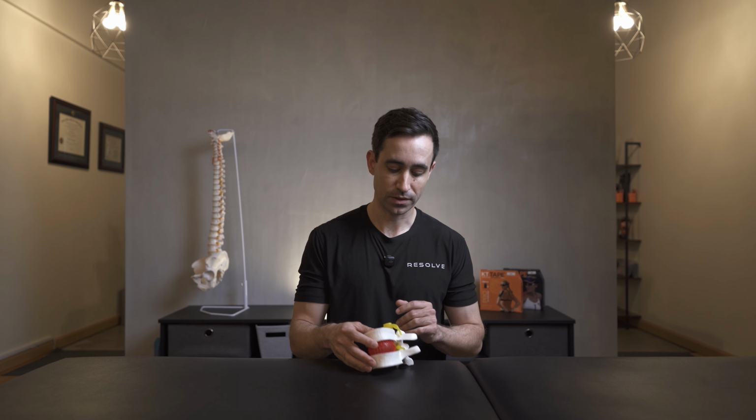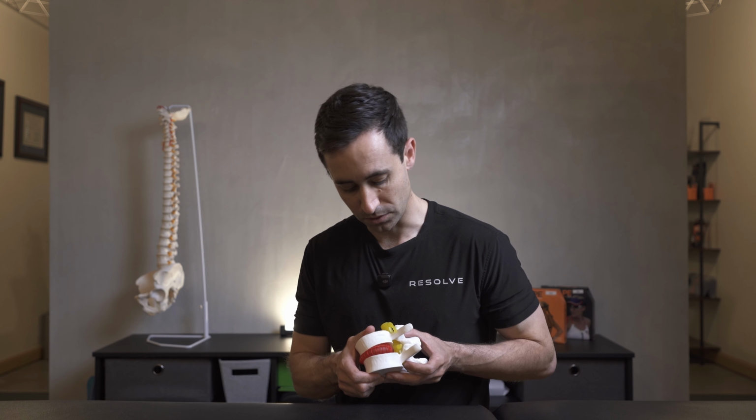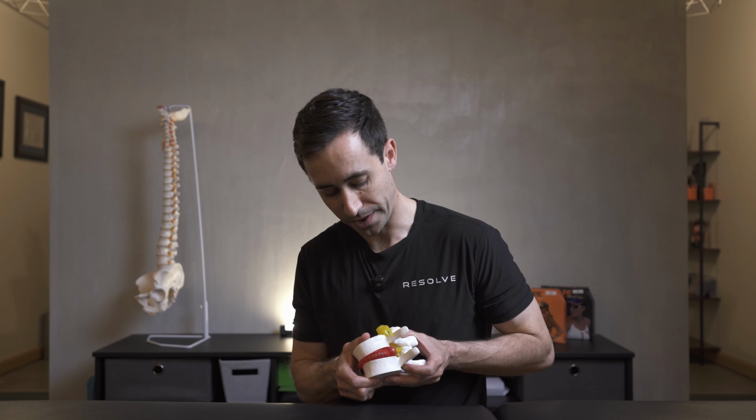Just something we see a lot, discogenic low back pain. Once again, that's caused from the disc material tending to push back, typically with forward flexed movements.